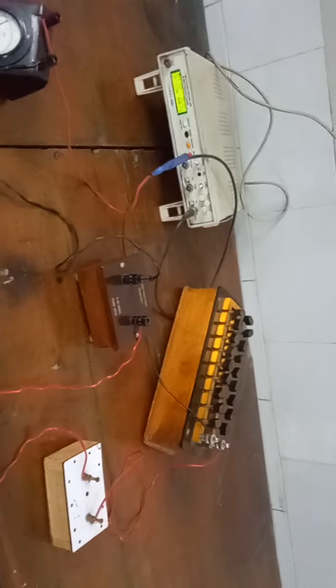Hello everyone. So this is experiment number 7 which I am going to discuss today. Let me first read its object.